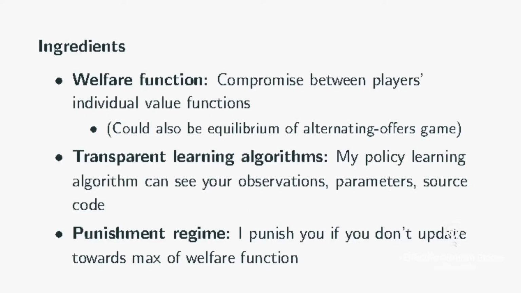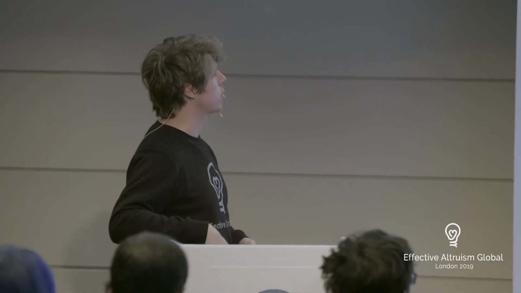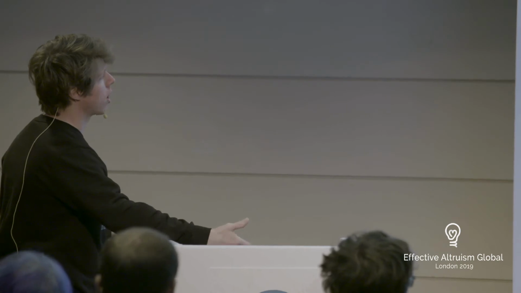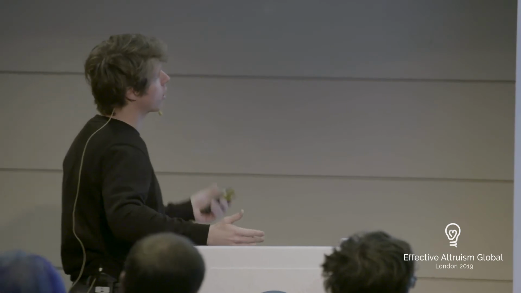Okay, so making this a little more precise, we have a welfare function, so that's what I was just calling the compromised value function. This is what it's called in the game theory literature. So this represents some compromise between players' individual value functions. For the purposes of the talk, I'll actually just take this as given. This could arise from some kind of cooperative bargaining setup.